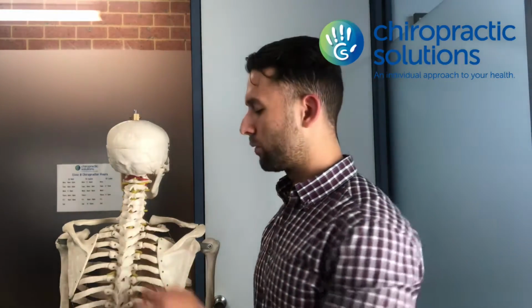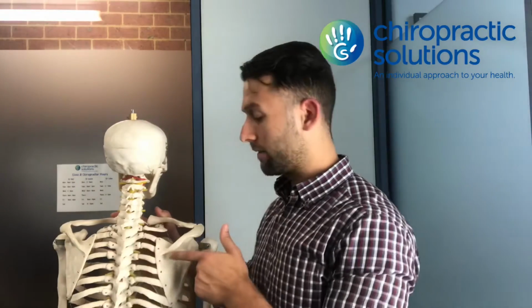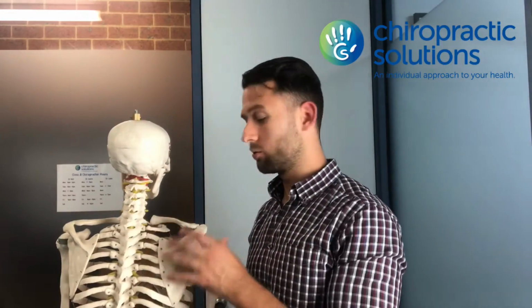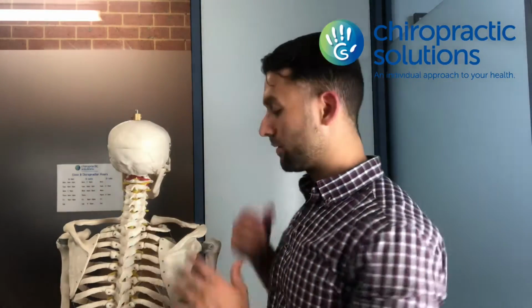Then secondarily, what we need to assess are the ribs. Now the ribs may seem like they have nothing to do with your shoulder, but if you look here on this skeleton, in between the actual spine and the shoulder is the rib cage. So sometimes if the ribs are acting in a dysfunctional way, that can again put excessive stress onto the actual shoulder complex.